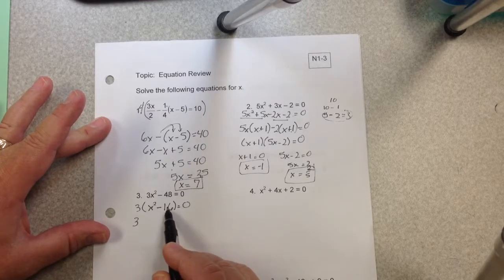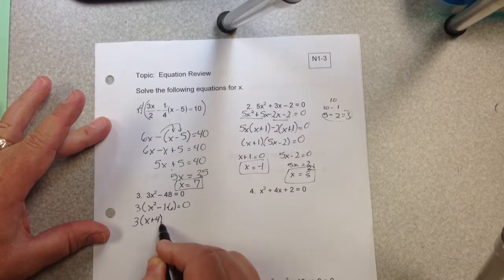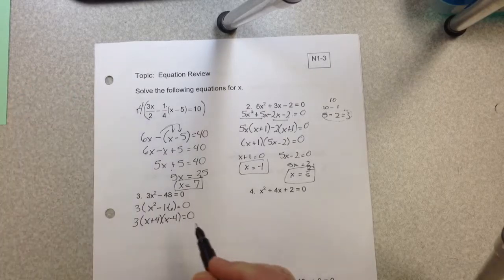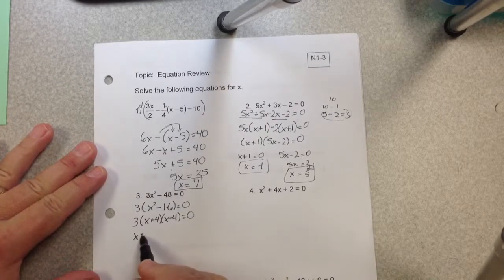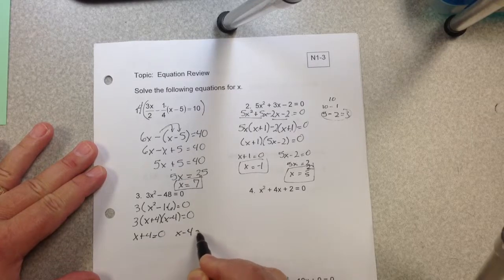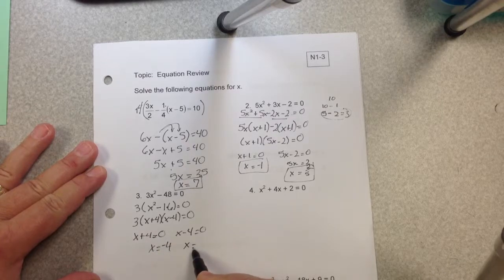X squared minus 16, they're both perfect squares, so difference of squares, x plus 4, x minus 4. So x plus 4 equals 0, or x minus 4 equals 0, which means x is either negative 4 or x is positive 4.